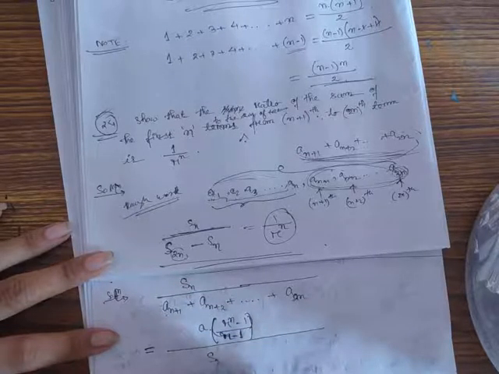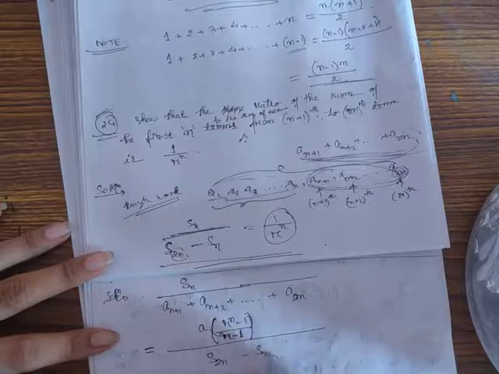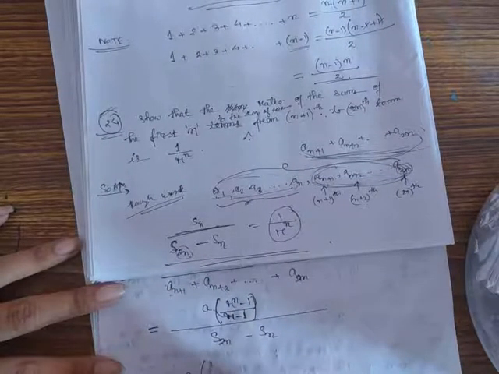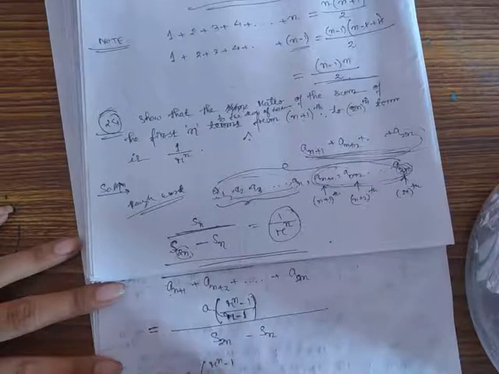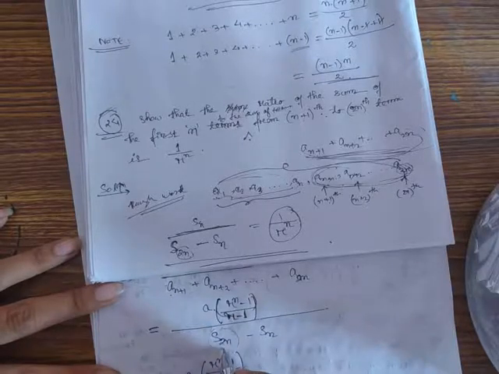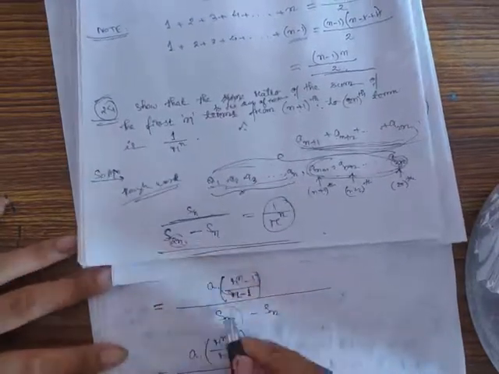As I said a little earlier, the sum of twice n minus Sn will be a into r to the power n minus 1 divided by r minus 1, divided by the sum of the first twice n.